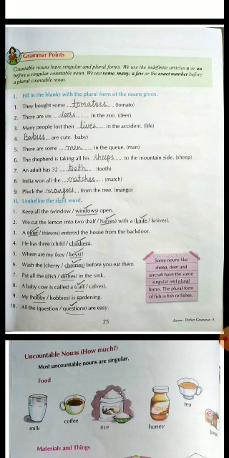Number 6, the shepherd is taking all his dash to the mountain side. Sheep. What is the plural of sheep? The plural of sheep is sheep itself. So you write sheep. An adult has 32 dash, and in the bracket tooth. What is the plural of tooth? The plural of tooth is teeth. So write teeth. India won all the match. What is the plural of match? Matches. So write India won all the matches. Pluck the mangoes from the tree. Write mangoes. Now exercise 2, underline the right word.